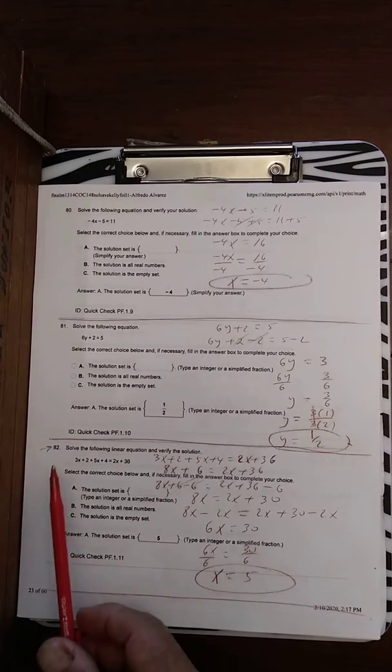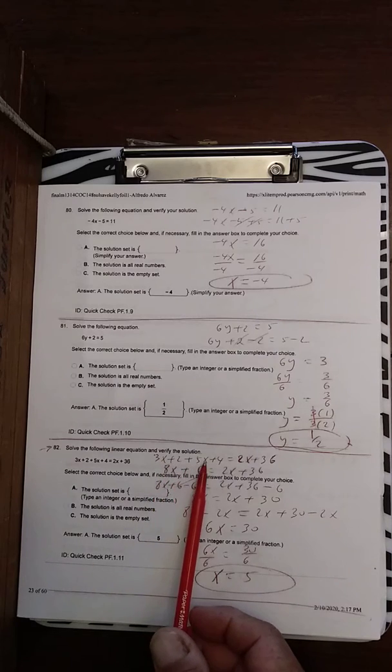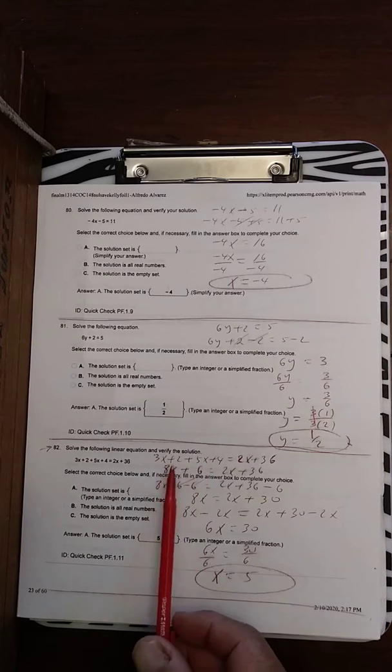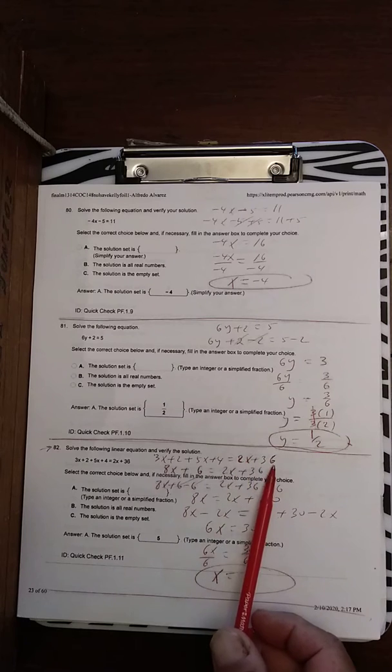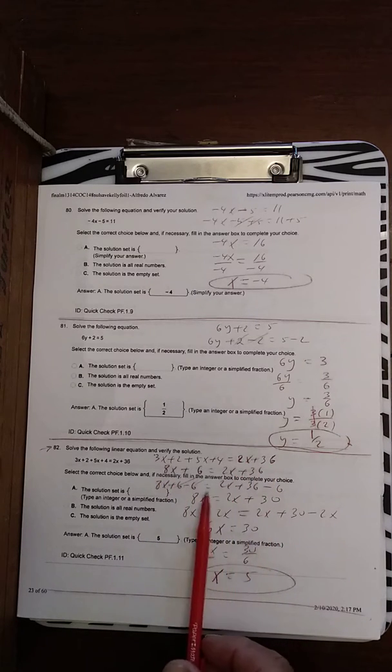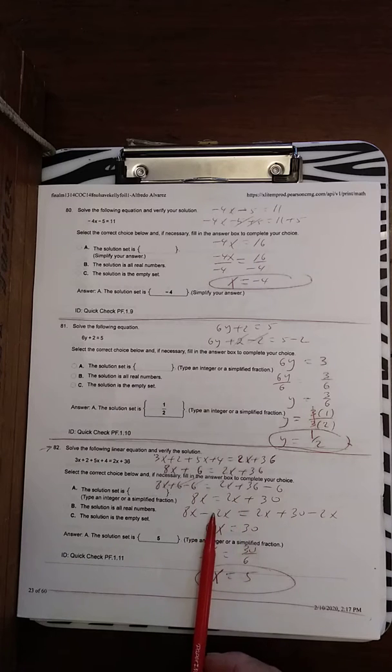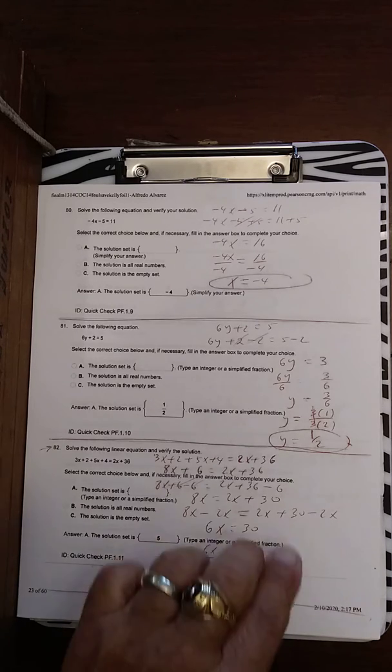Now, next one. 3x plus 5x is 8x. 2 and 4 is 6. 2x, 3x, drop it down. So now minus 6, minus 6 is 30. So now we need to get rid of the 2x. So minus 2x, minus 2x. So 6x is 30. Divide by 6, divide by 6. So x equals 5. And you can check it by putting it back in there.